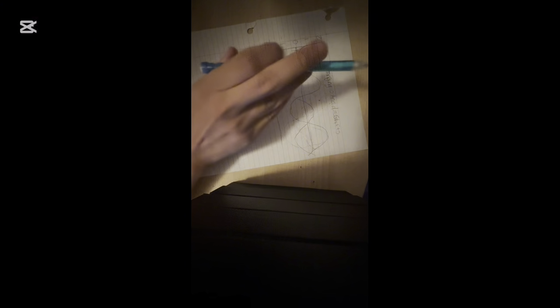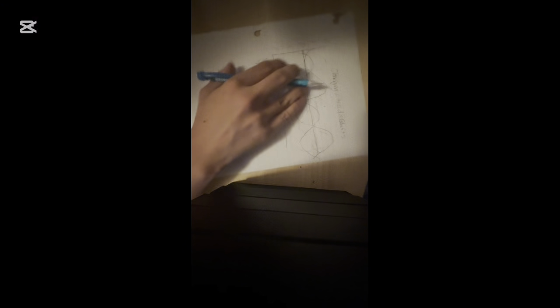Now let's talk about c and d, which are shifts. These two just slide the graph around without changing its shape. C moves the graph left or right. If c is positive, it slides to the right. If c is negative, it slides to the left.